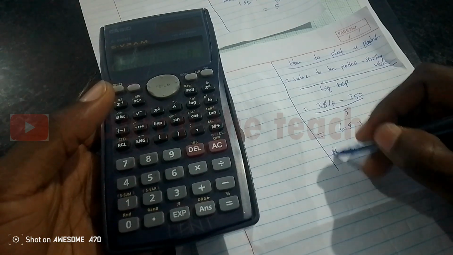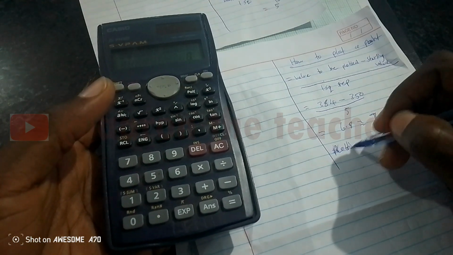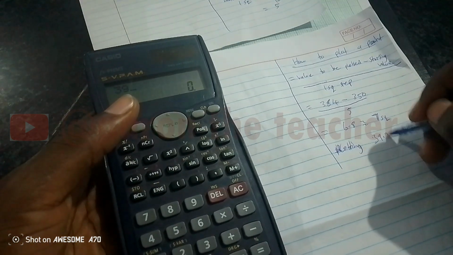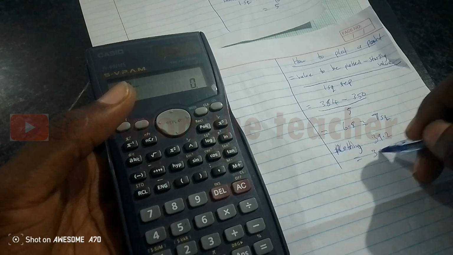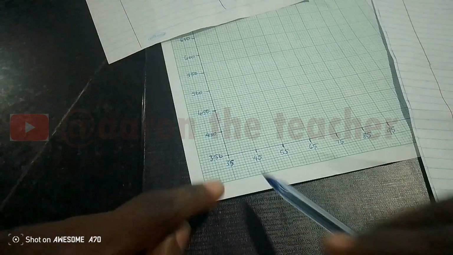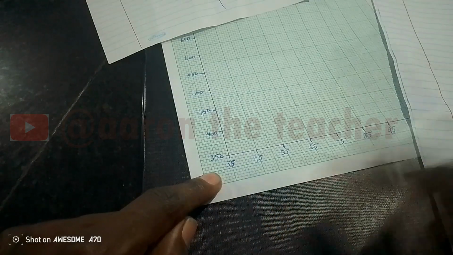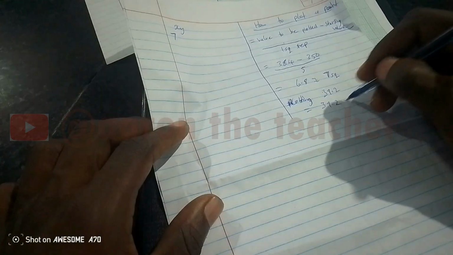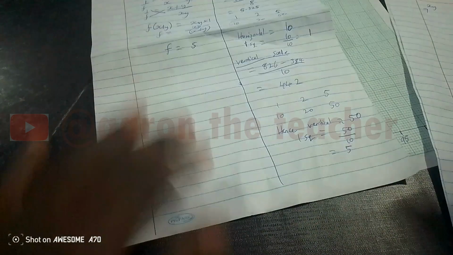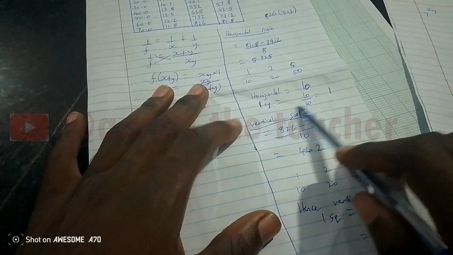Let me plot 39.2. I'll get the same value, 39.2, minus my starting value on the horizontal, which was 35, divided by what one small square represents on the horizontal. We said one small square represents 1. So it will be divided by 1.